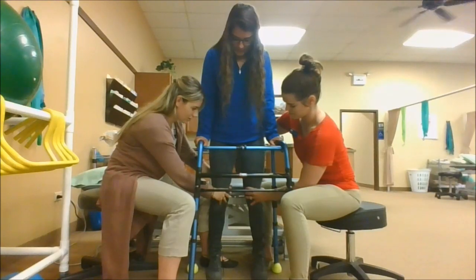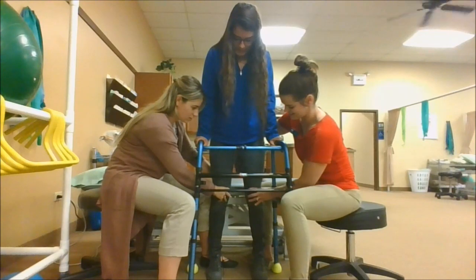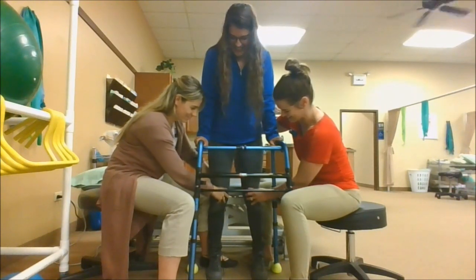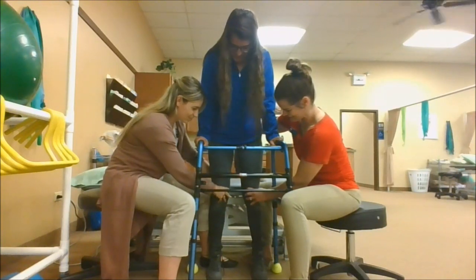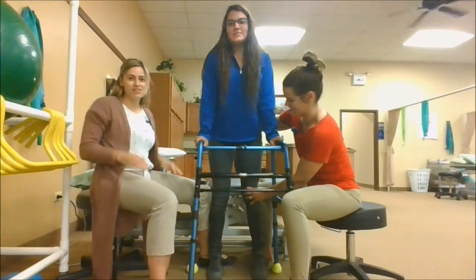Yeah. Go for it. And then we also decided to start working his muscles a little bit. So then we have him do some knee flexion and extension, just going from right to left, and then we have him sit down, and we'll do that around 3 times. Good. Okay. So that's our sit to stand.